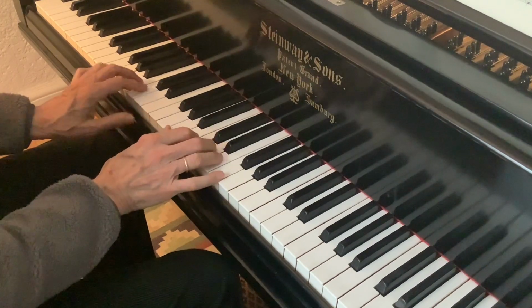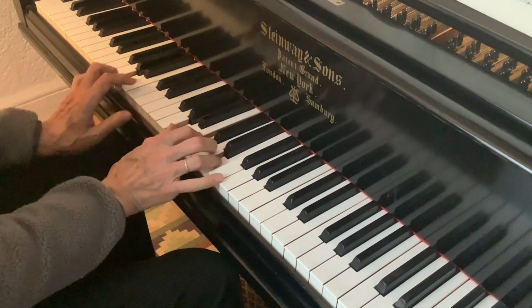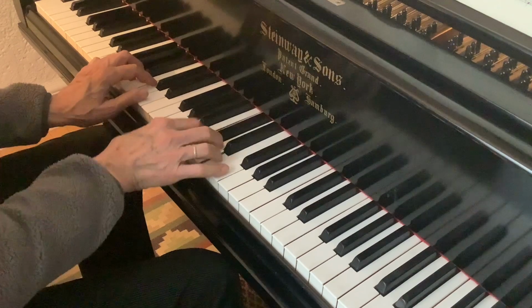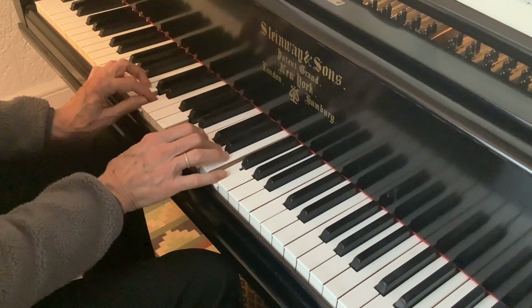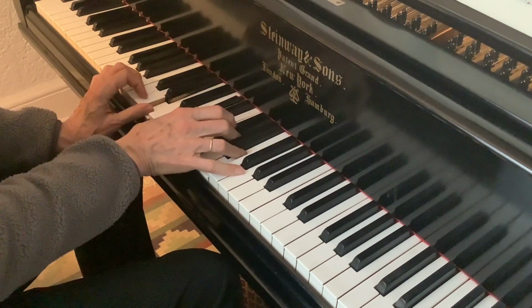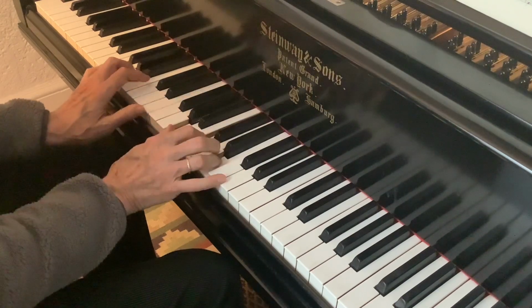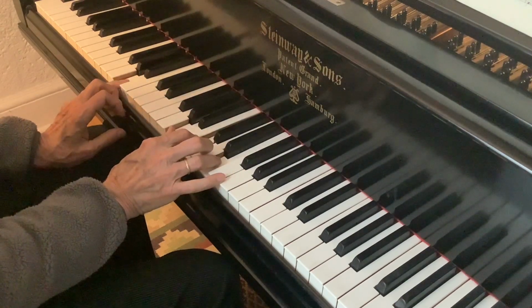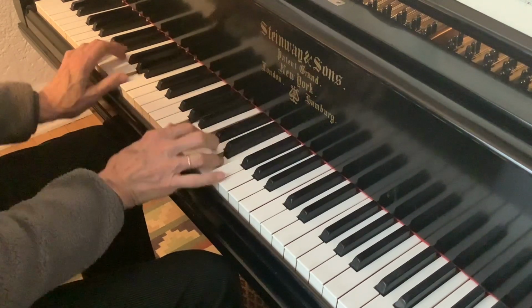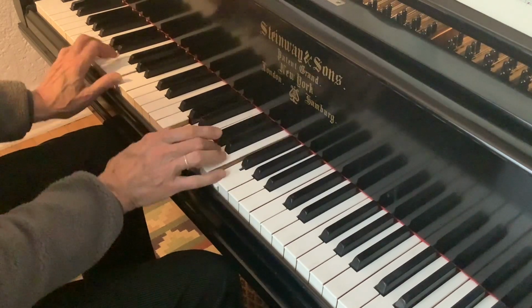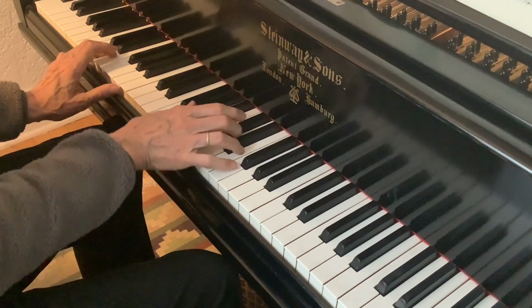So altogether we get this: 1 chord, 4 chord, 5 chord, 1. You could also have the bass come down like this, and then up to E.